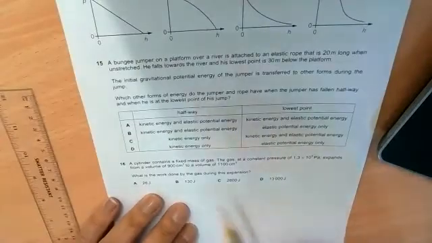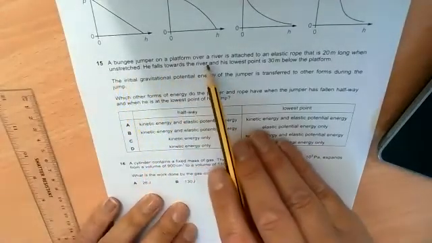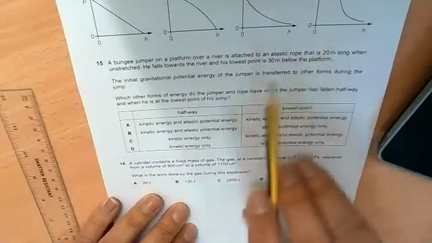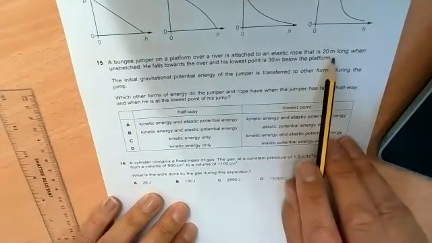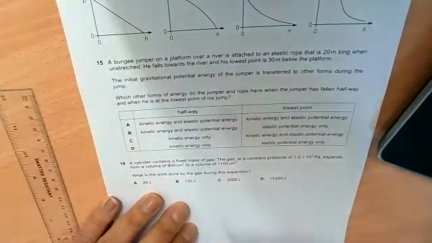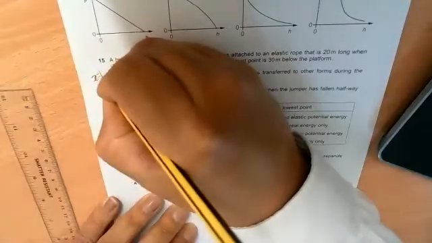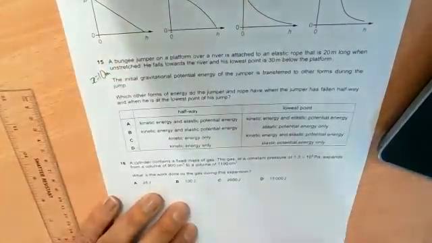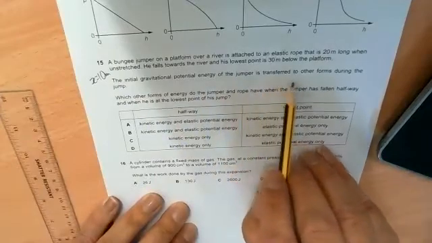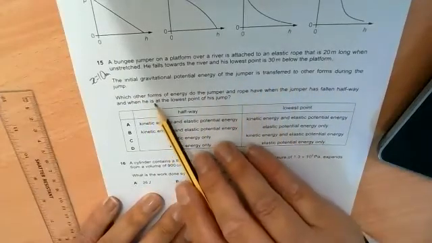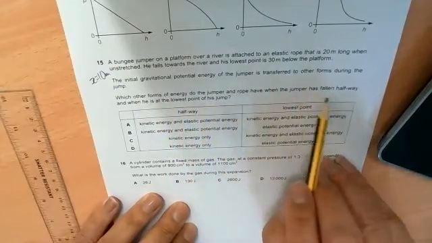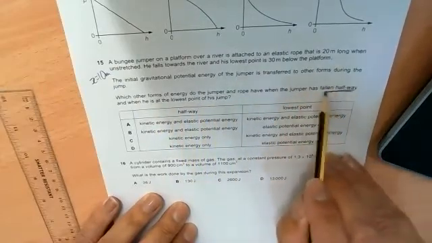So number 15, the bungee jumper is on a platform over a river, attached to an elastic rope, 20 meters long. There's a lot of information here. It says the rope's 20 meters long when it's unstretched. He falls, his lowest point is 30 meters, so the extension is 10 meters. The initial gravitational potential energy of the jumper is transformed into other forms during the jump. Which other forms of energy do the jumper and the rope have when the jumper has fallen halfway?